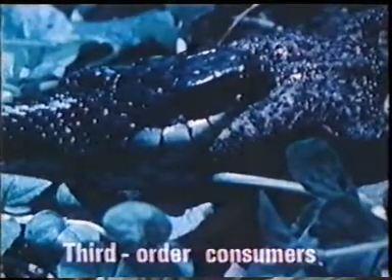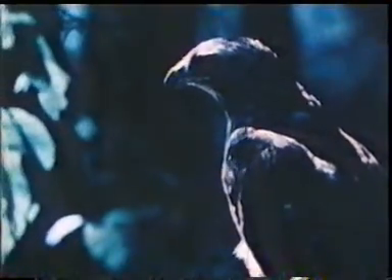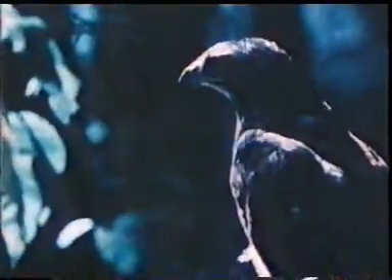The toad is in turn preyed upon by the snake, which is the third-order consumer. Birds of prey like the hawk feed on the snake. The hawk in this example is the fourth-order consumer.